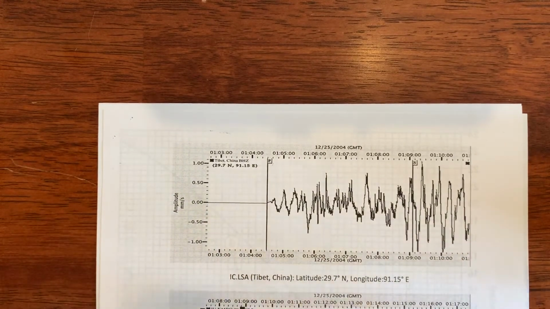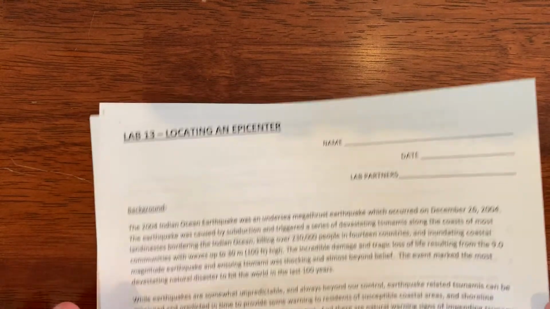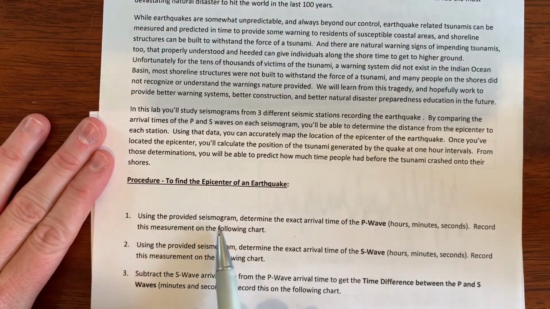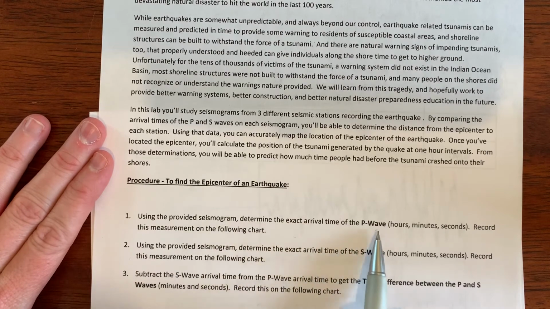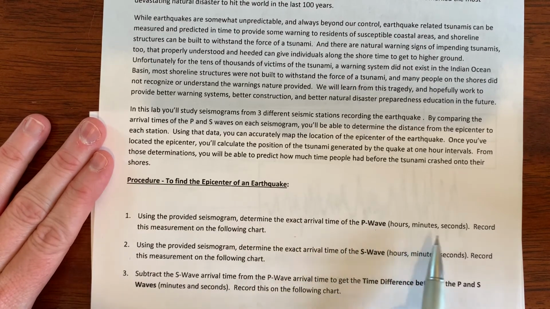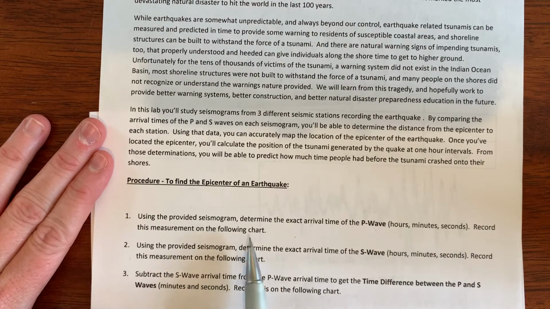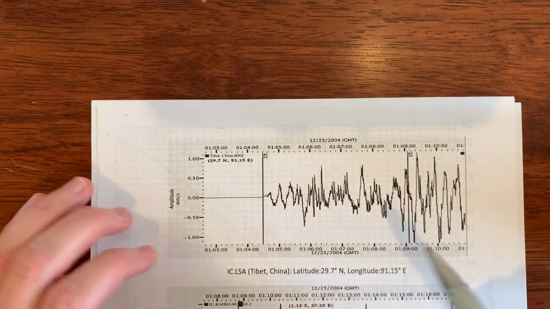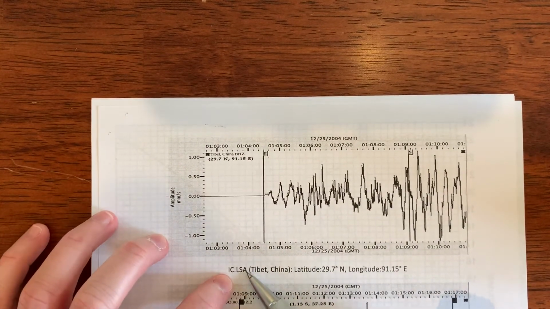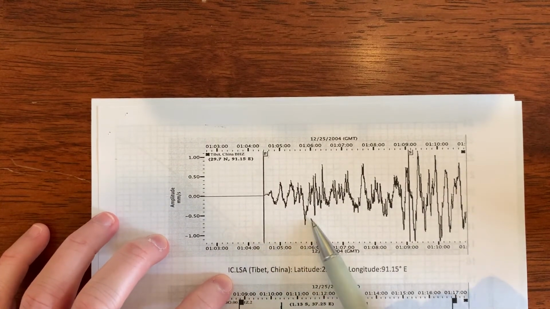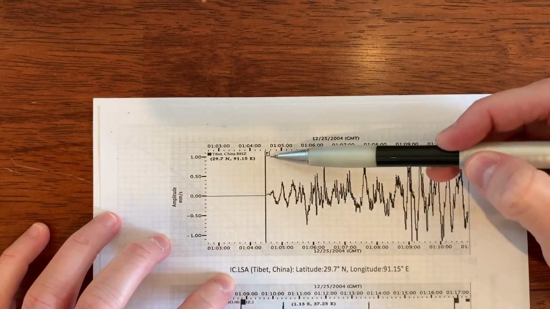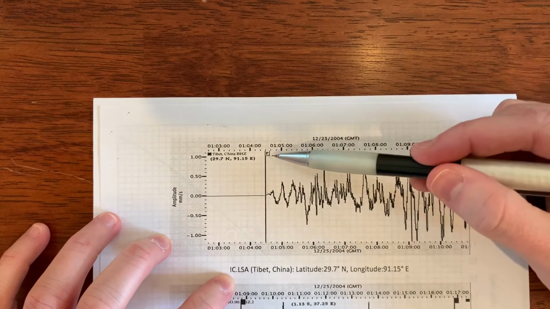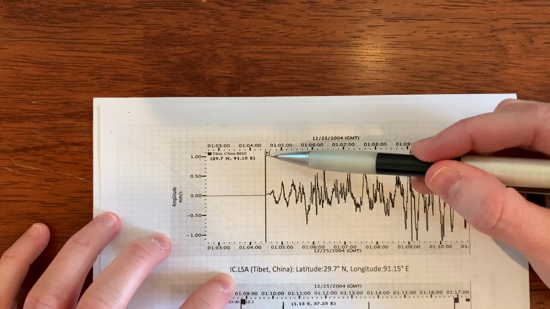So it says in my directions that I need to use the provided seismogram, determine the exact arrival time of the P wave in hours, minutes, and seconds, and record this measurement on the following chart. Okay, I think we got this. So we've got our China seismogram here. It's asking for when the P wave arrived. So when did this thing hit? We have to figure out the hour, the minute, and the second for when this thing hit.